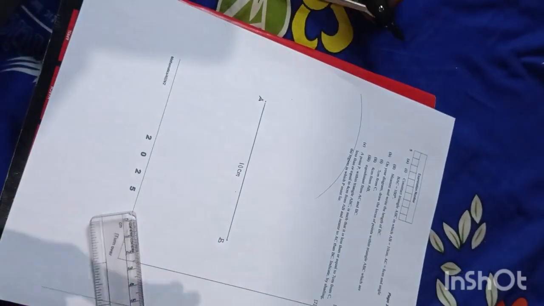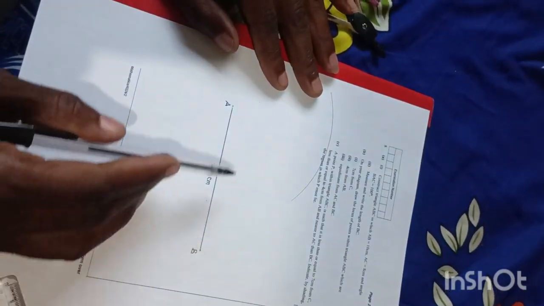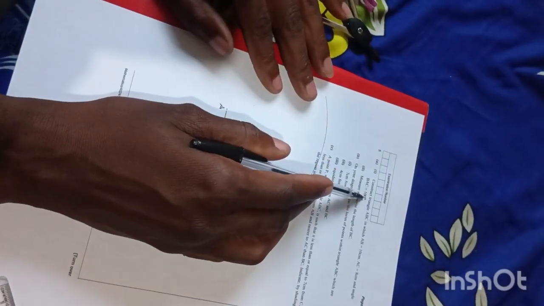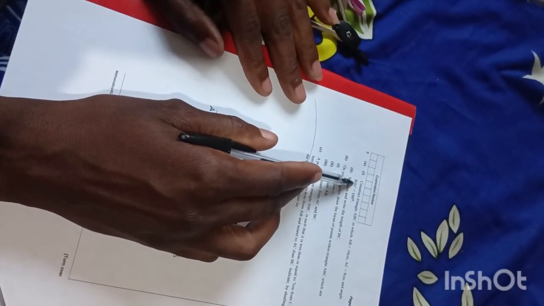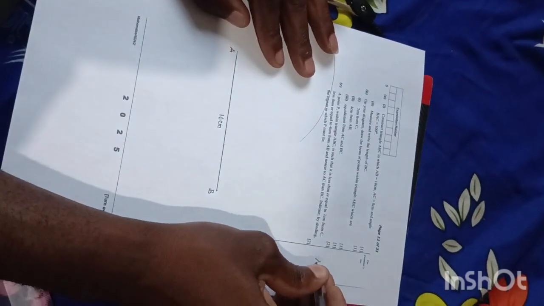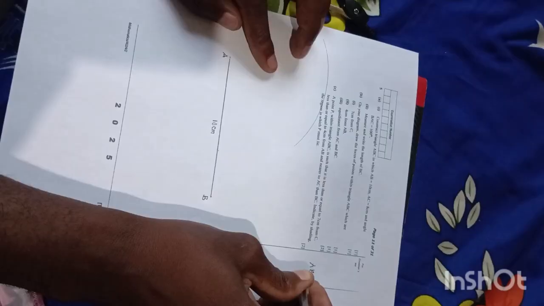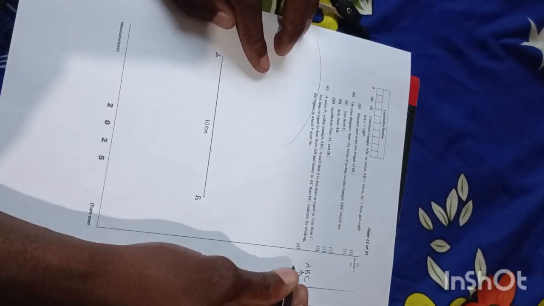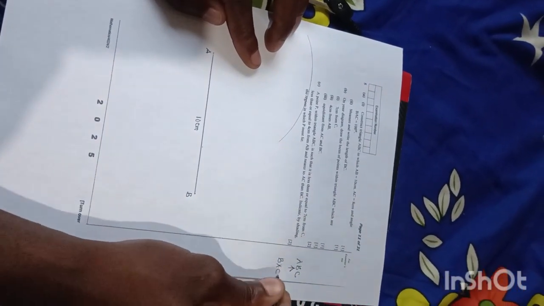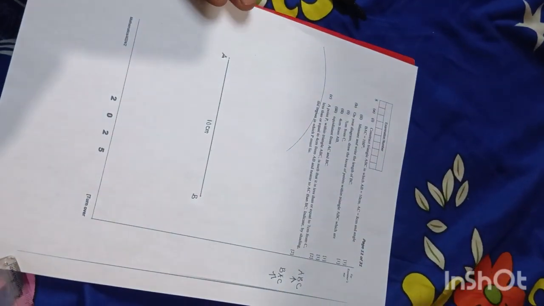Then we are also told angle BAC, it's supposed to be 100. So what you need to focus on is the angle that is in between. If we are given ABC, for example, we are only focusing on the B part. That is where the angle should lie. So in this case, since the question is saying BAC, we are only focusing on the A part. So that is where the angle is.